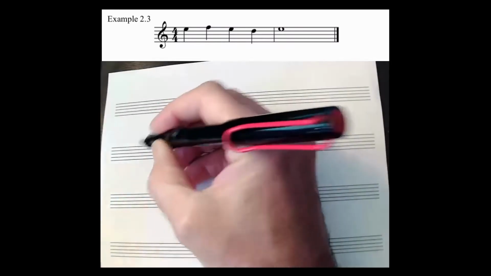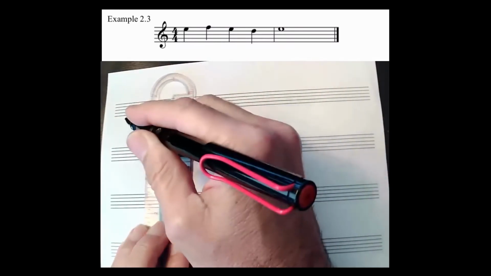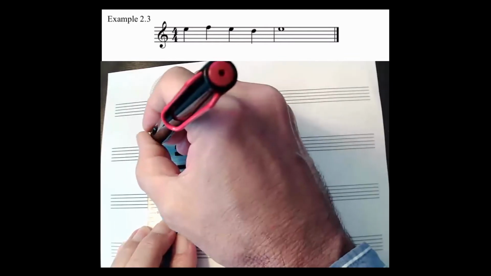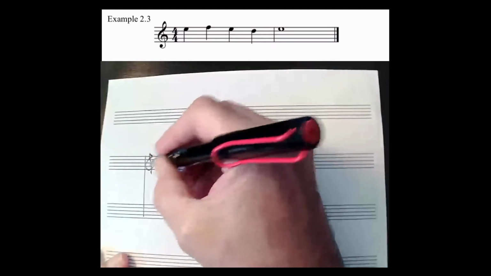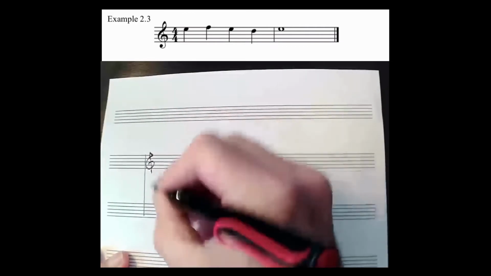Okay, I'm going to take a moment here and actually work this out for you. This is the example that I was just talking about. It starts on example 2.4, in which you've got a melody, and I'm going to go ahead and write that here on a piece of scrap paper. And it's in the key of C in 4/4 time.